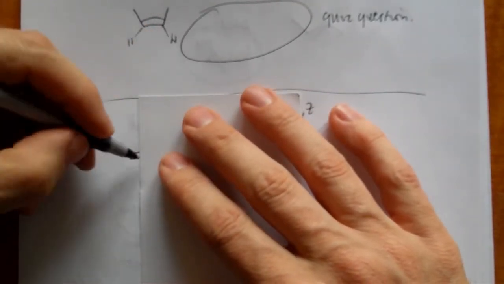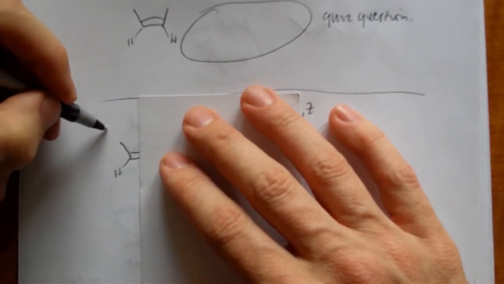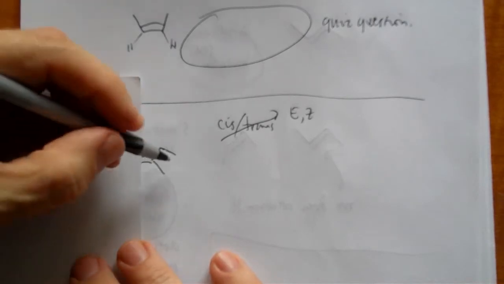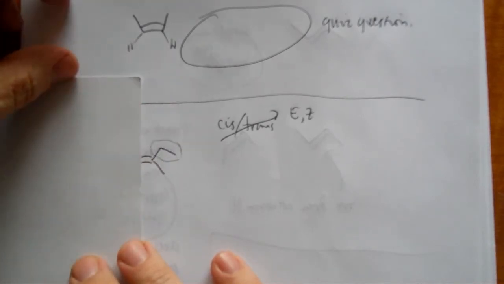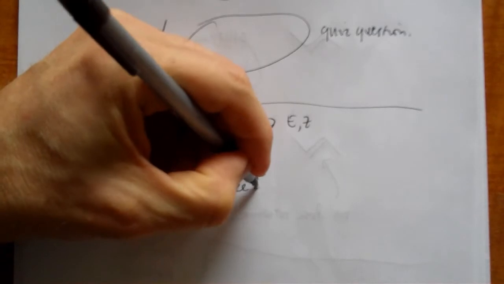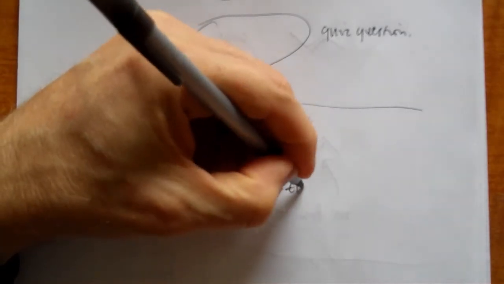So what we do here now is we look at each side individually. Okay, let's look at this side first and say, where's the bigger group over here? There's a hydrogen. I'm going to circle the bigger group over on this side. Then I'm going to come over to this side and circle the bigger group over here. Are the bigger groups now on the same side? Yes, they are. If they're on the same side, Z, same, Zide.